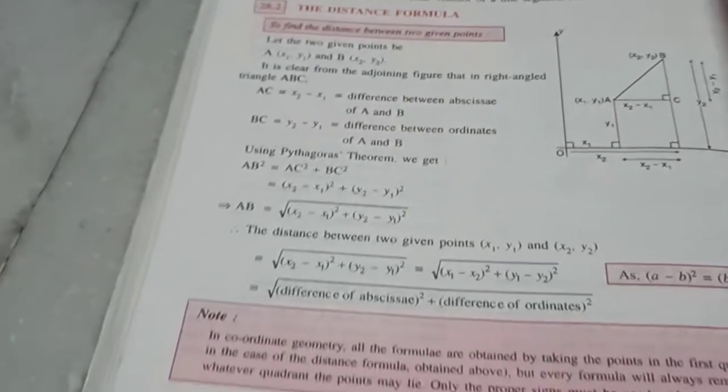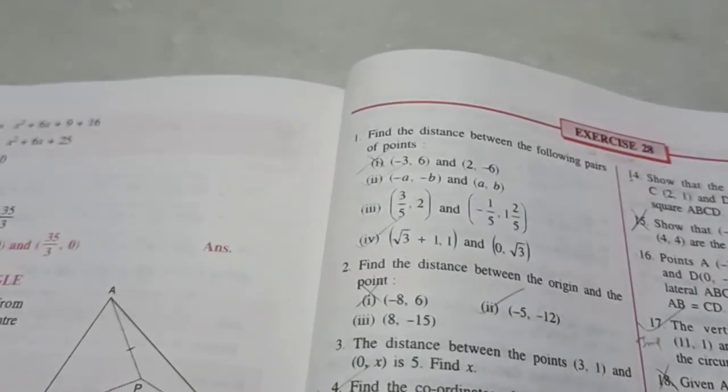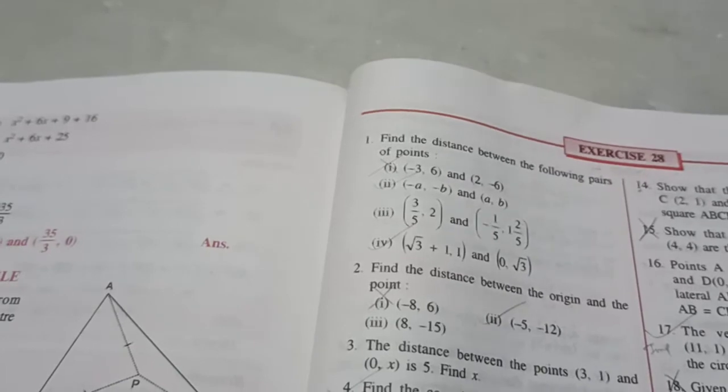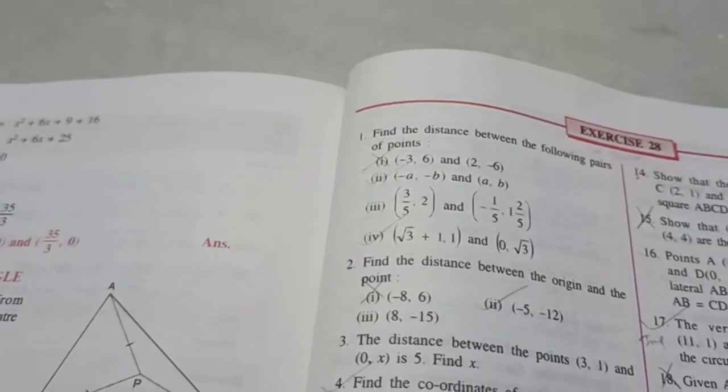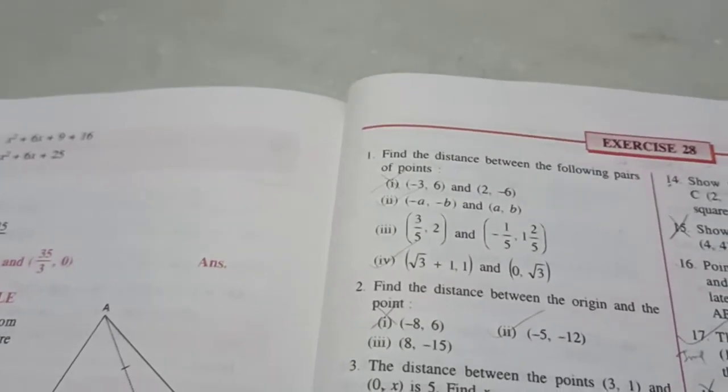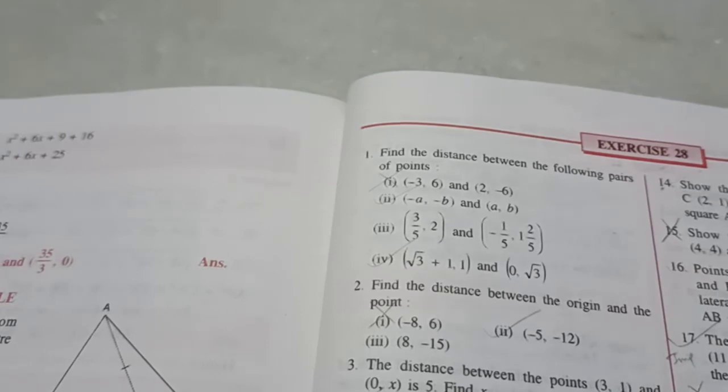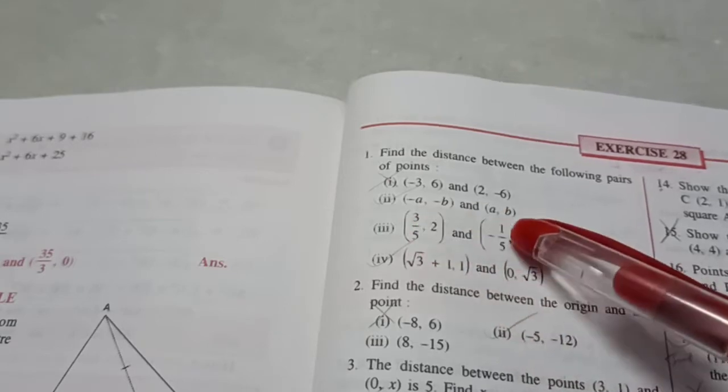Let's solve a sum to check it. So we start with question 1.2. Cancel question 1.1. It's too easy and of the same type. So to reduce your homework, you can cancel it. 1.2. The 2 points are given. The coordinates are given.